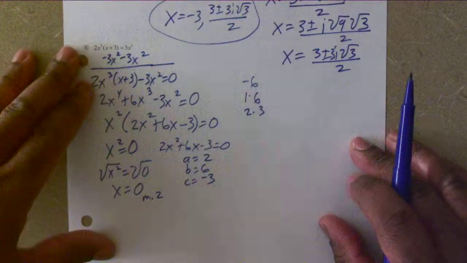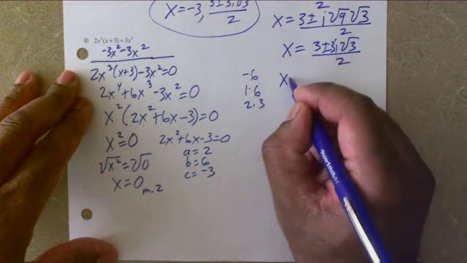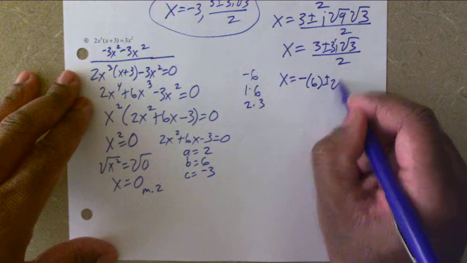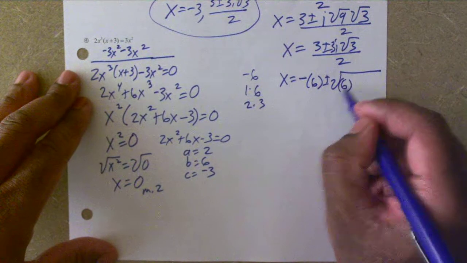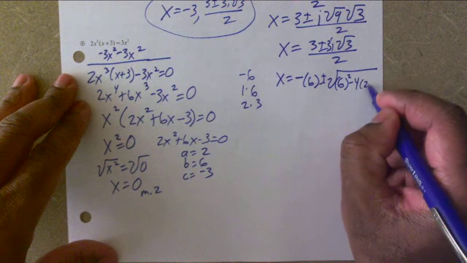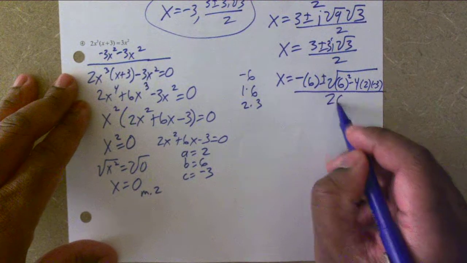And so now, we're going to substitute. So we would have x is equal to the opposite of 6 plus or minus the square root of 6 squared minus 4 times 2 times negative 3, all over 2 times 2.